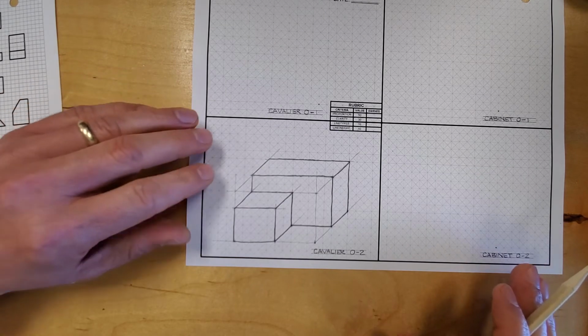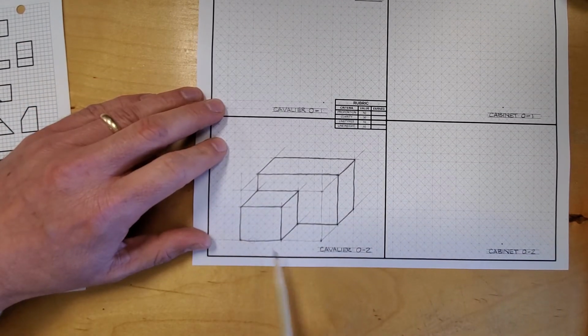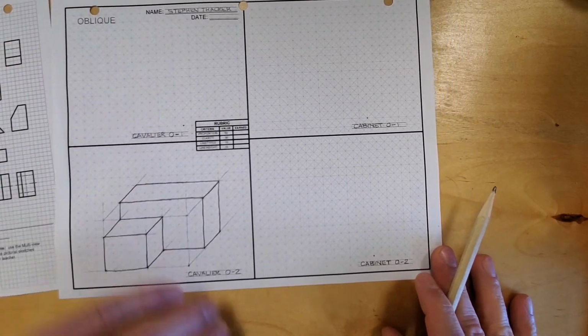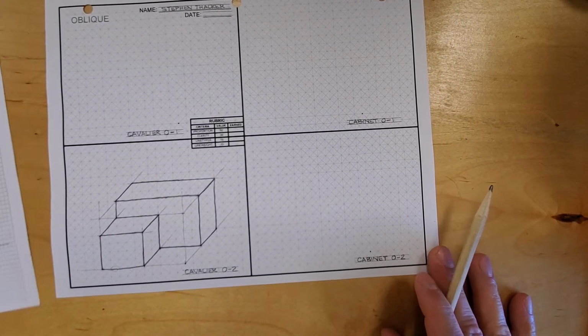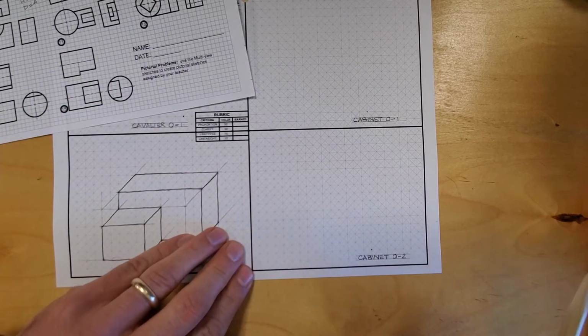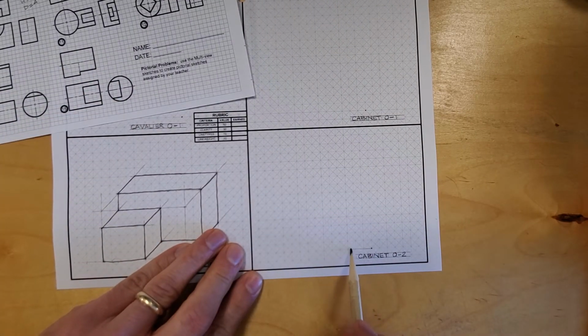Okay, problem number 2. A little bit off the grid line right there, so watch out for that. That would be a mistake. All right, moving on to cabinet O2. Just taking the same information, I want to lay out my axes.